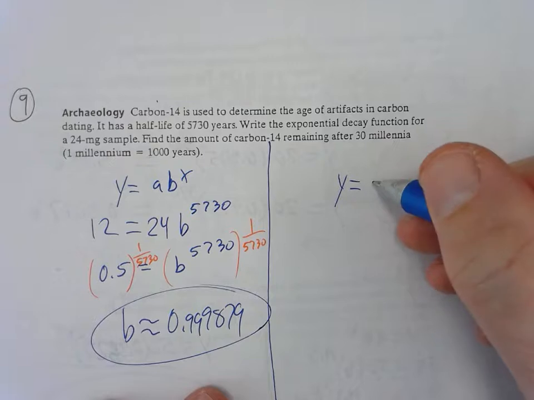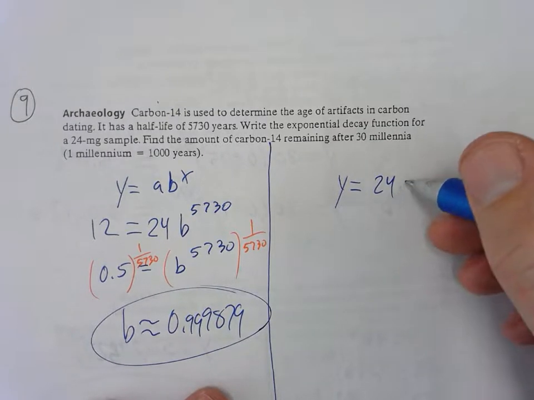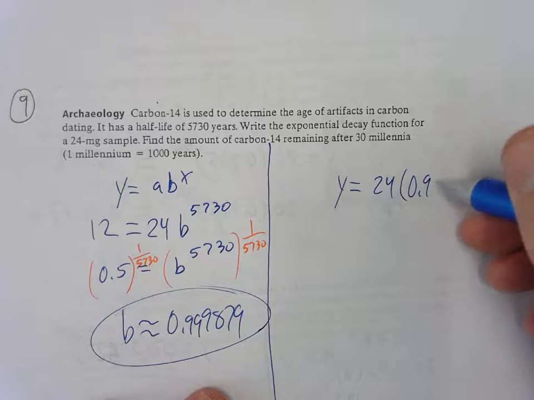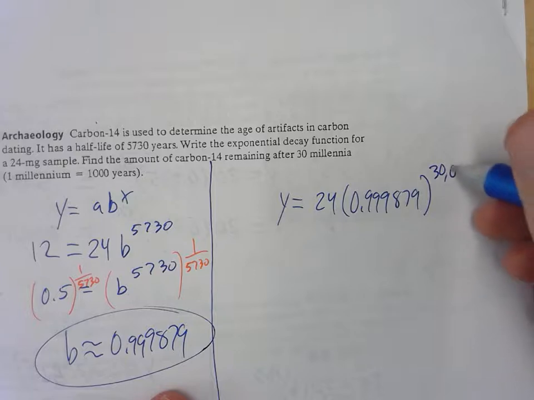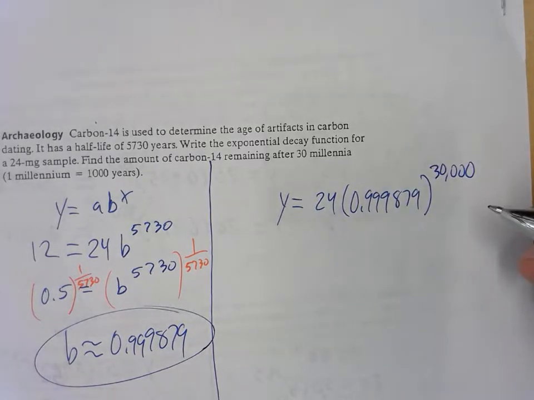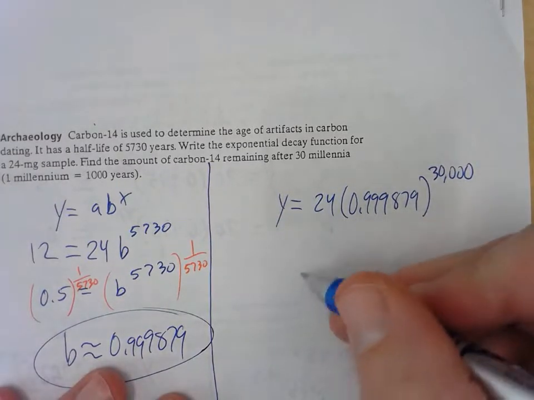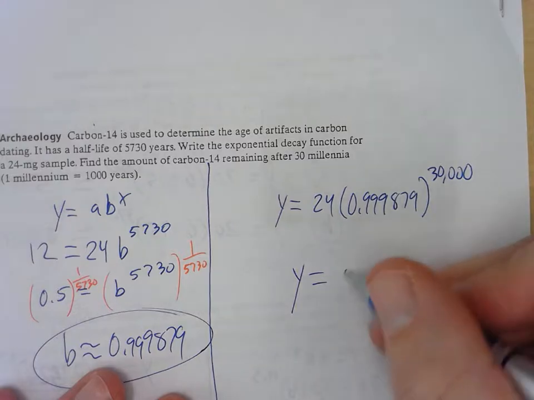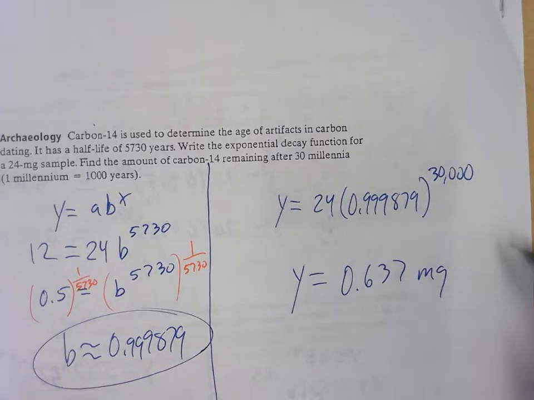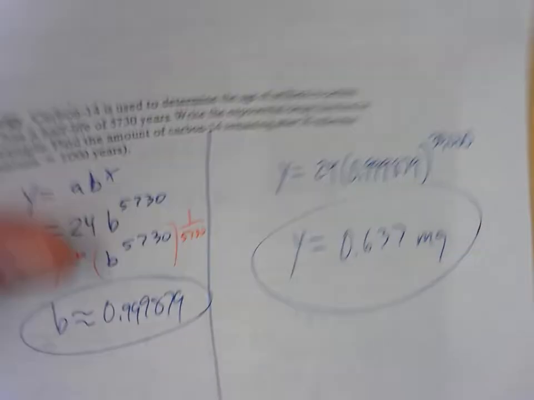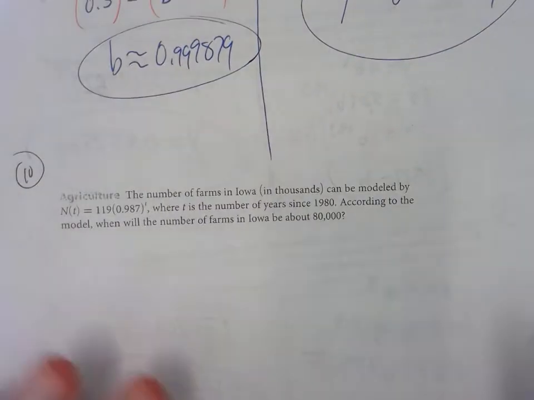All right, now we're going to figure out how much is left after 30 millennia, which is 30,000 years. So we have y is equal to 24, there's a 24 milligram sample, times the decay rate 0.999879 to the power of 30,000. And that's probably the largest exponent you've ever seen before, a 30,000 power. You know, like x to the first is a line, x to the second power is a parabola. So you type this into the calculator, and how much is left of the 24 milligrams? Approximately 6.637 milligrams.